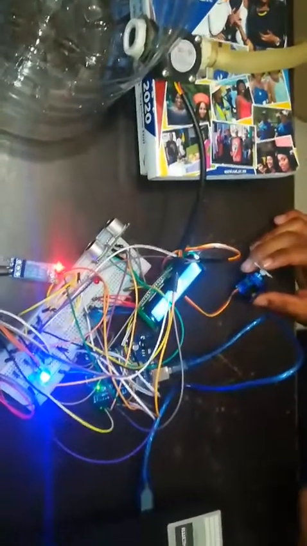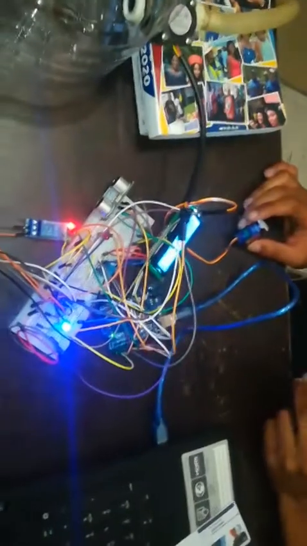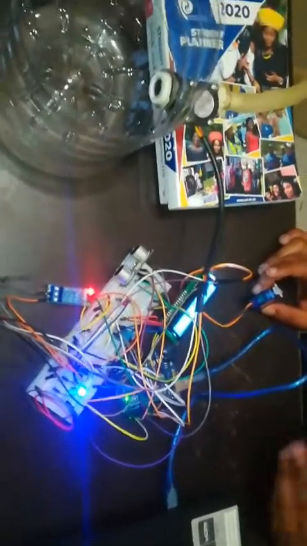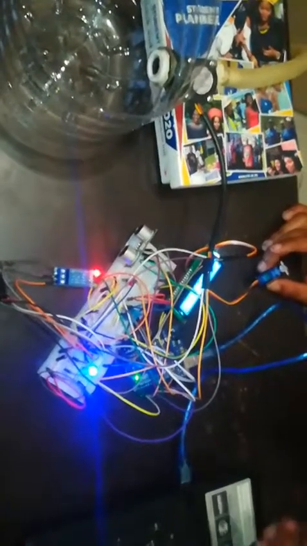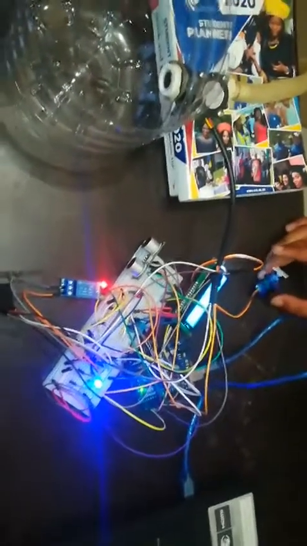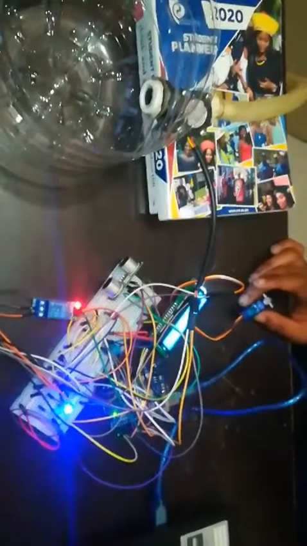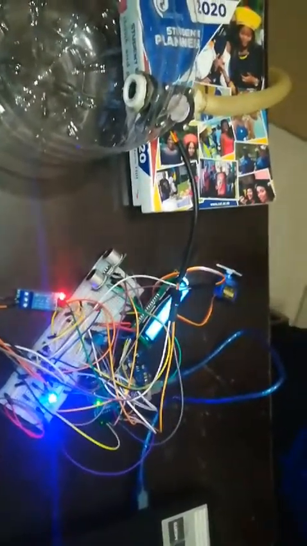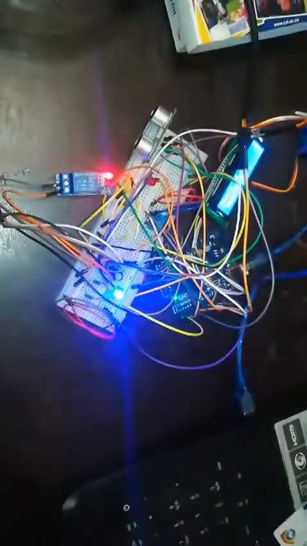In that case, when the temperature is below 18 degrees Celsius, the servo motor will close the pipeline, so that there will be no water flowing through the pipe, and that will be controlled by the relay, which is 5 volts.